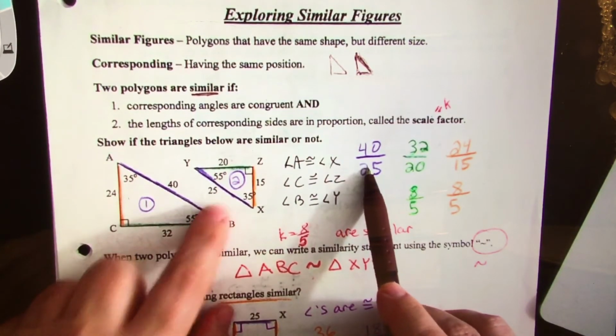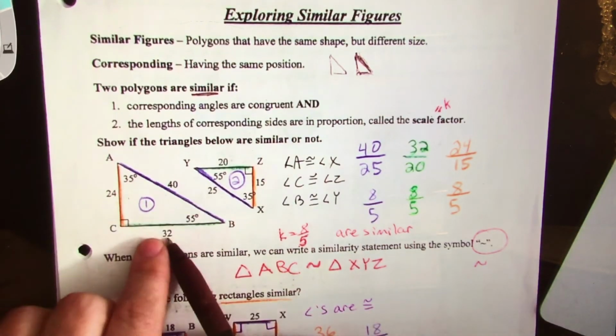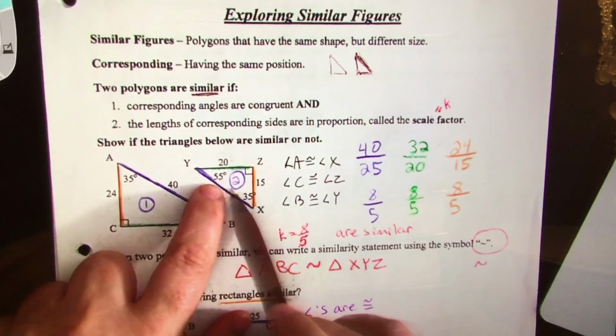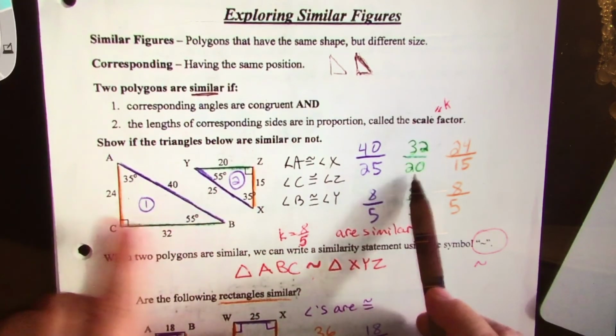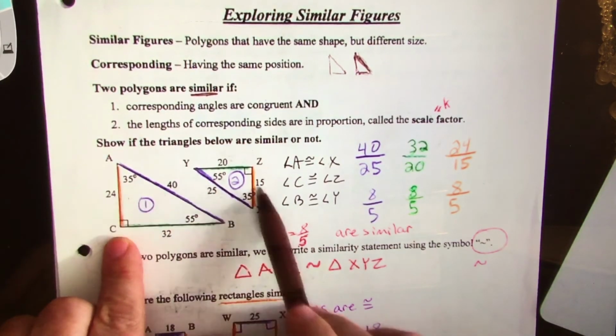And I did the same thing with the green side. I started with triangle 1, went to triangle 2. So I had 32 over 20. Same thing for the third side, 24 over 15.